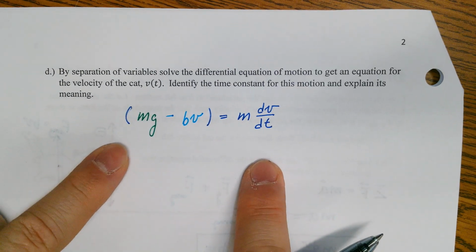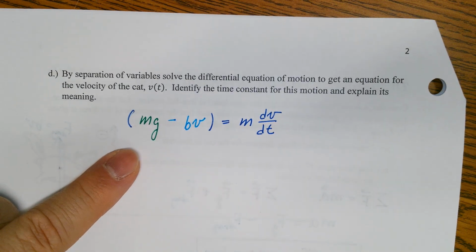I'm going to start with this equation, the differential equation that we derived for part B.